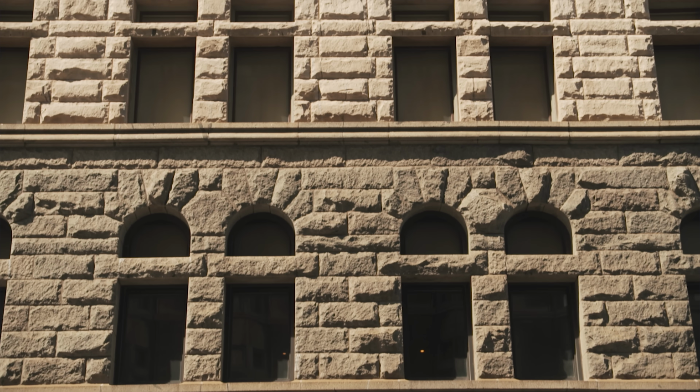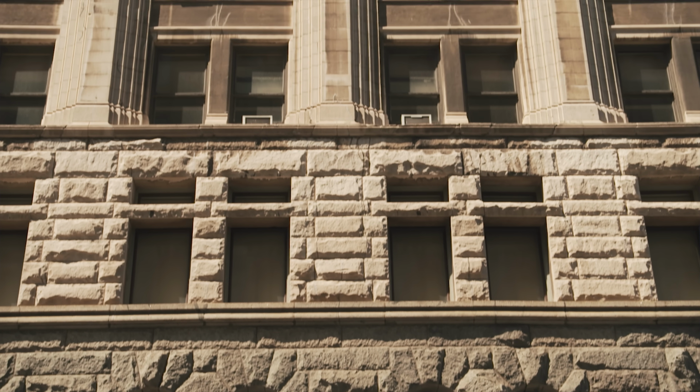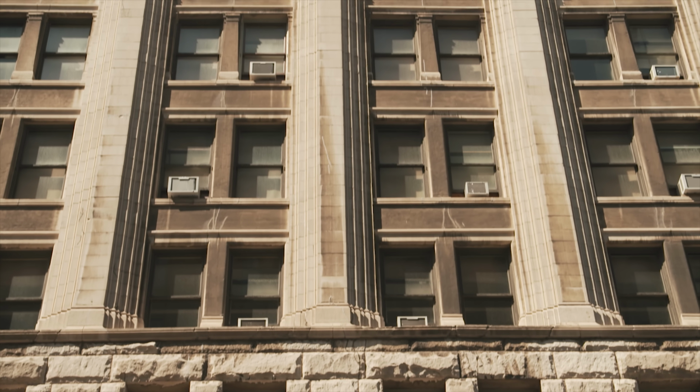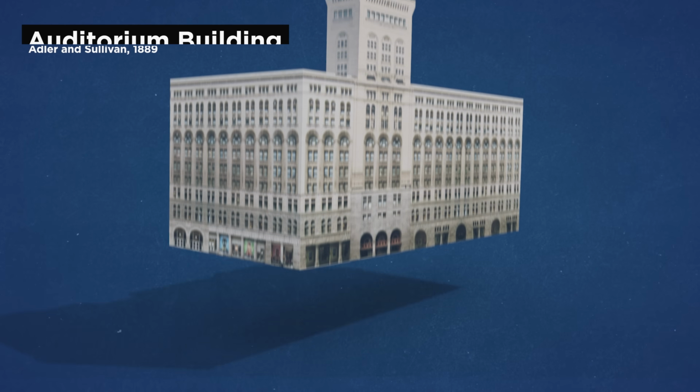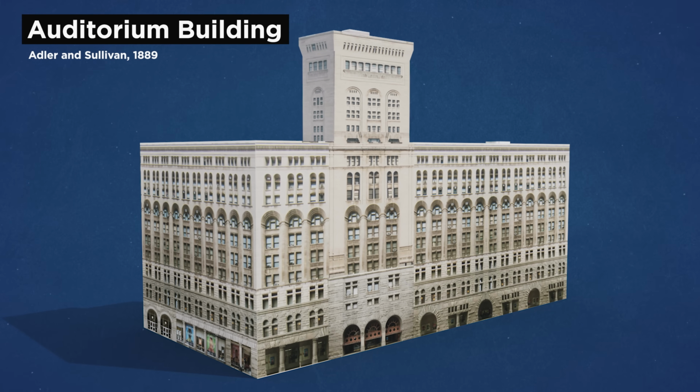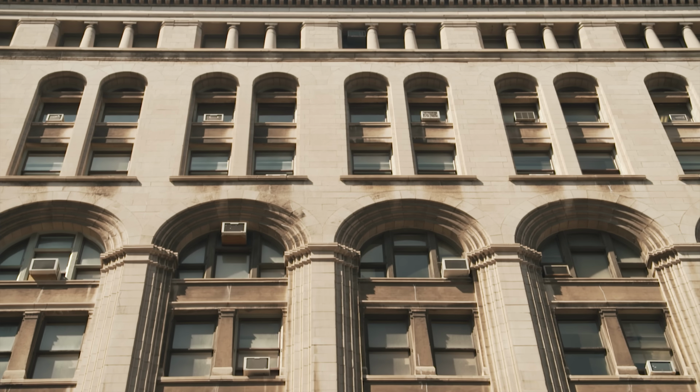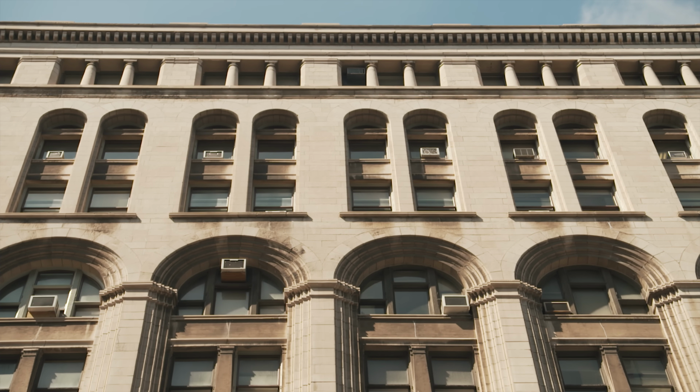This solution severely limits the size of a window because the more windows you make, the less structurally sound the facade becomes. That's how Louis Sullivan's Auditorium Building is designed. These usually only have 1 or 2 panes because the width is limited.